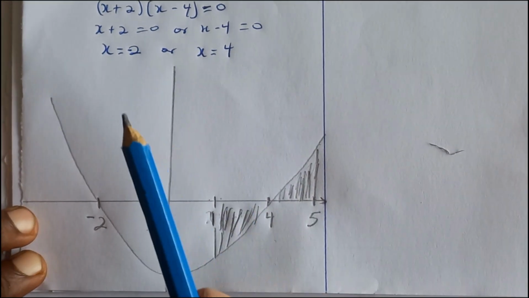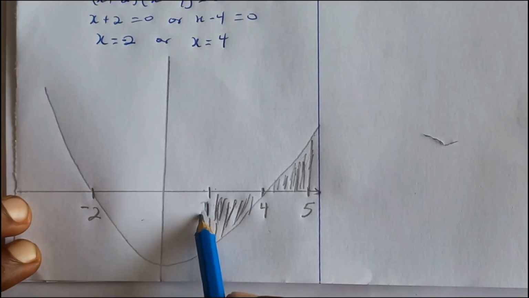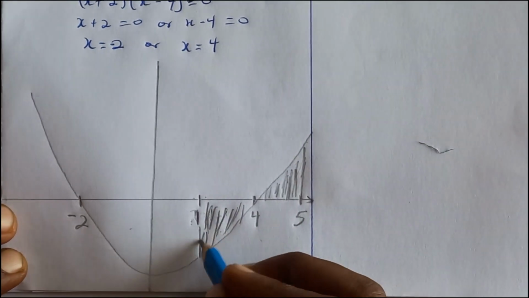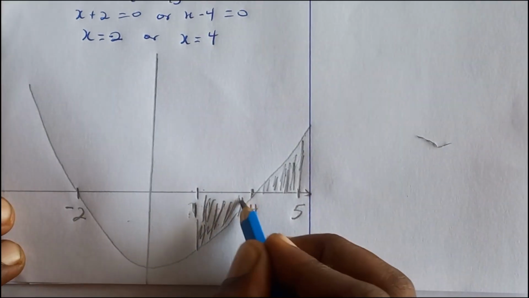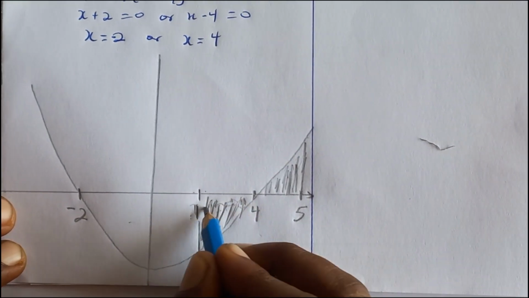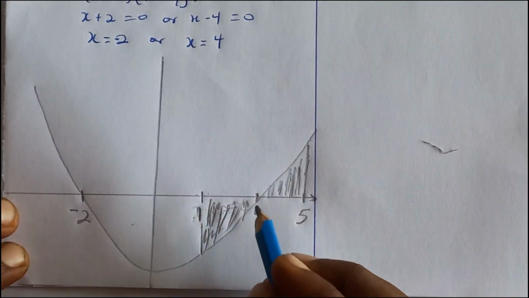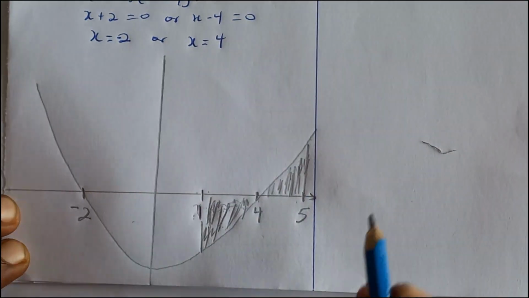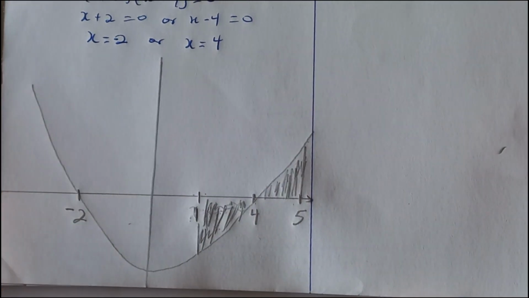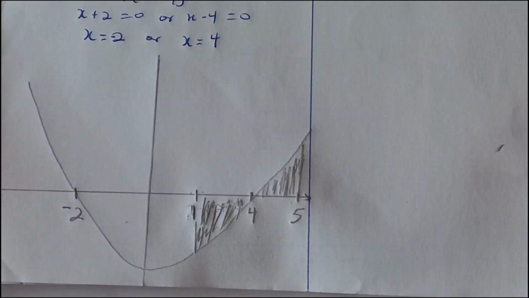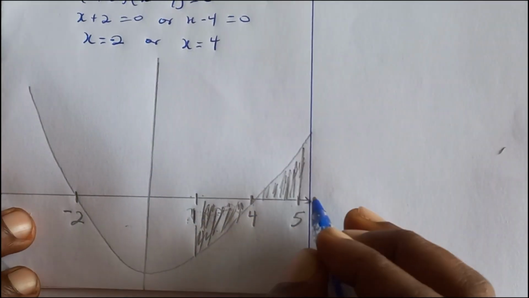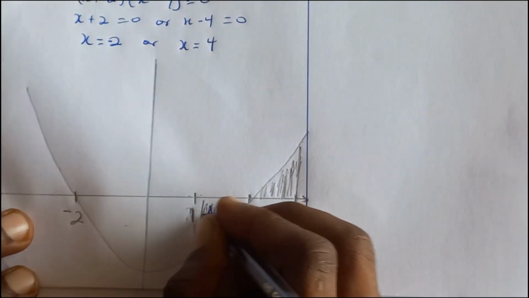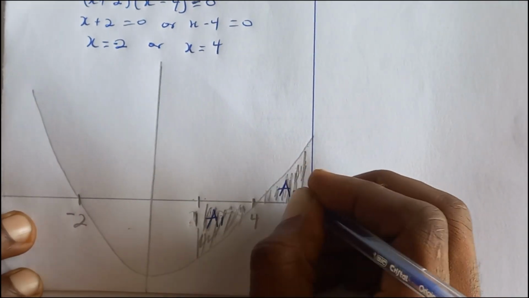The range that was given to us was 1 to 5. And with this, you can see that from 1 to 4 is under the x axis, and from 4 to 5 is above the x axis. So we can't add all together. We need to calculate these areas separately. Okay, so you can say that this is A1 and this is A2.